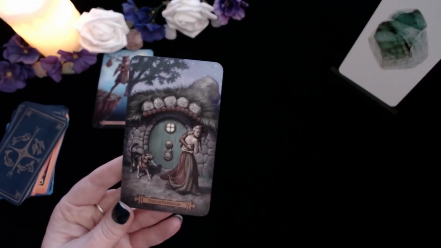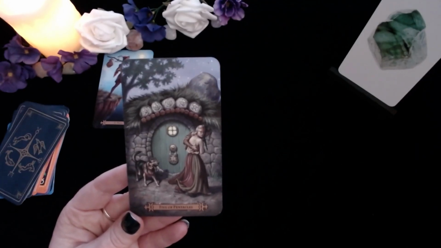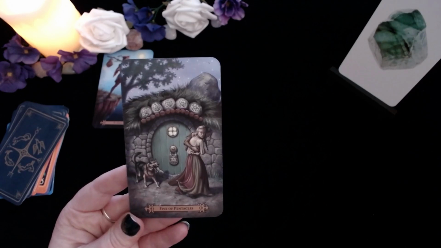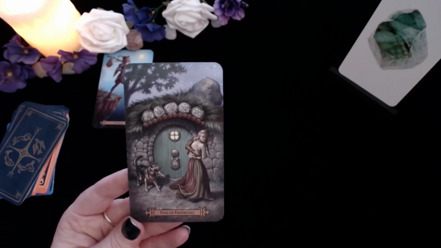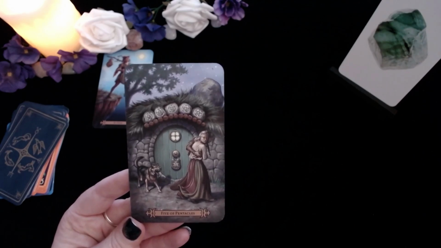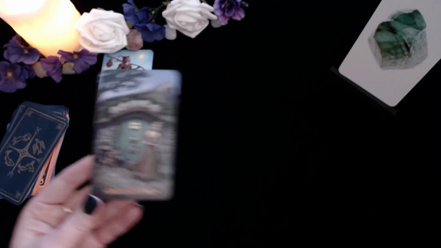Five of Pentacles. This is the lack mindset. Fear of not having enough leading you to scraping by with only just enough. The energy of robbing Peter to pay Paul, Mr. Micawber wincing every time you look at your budget.